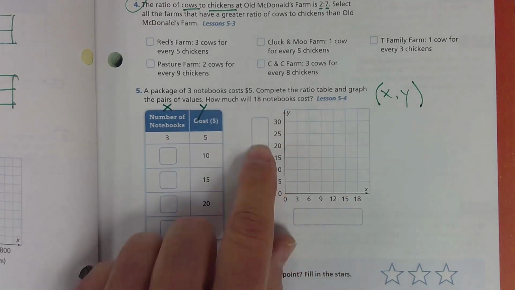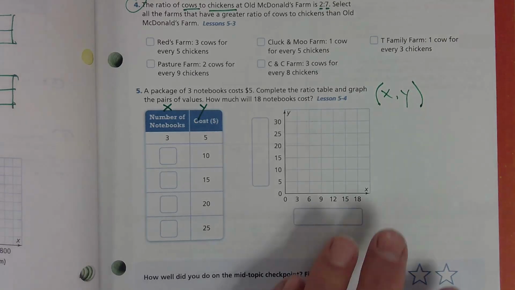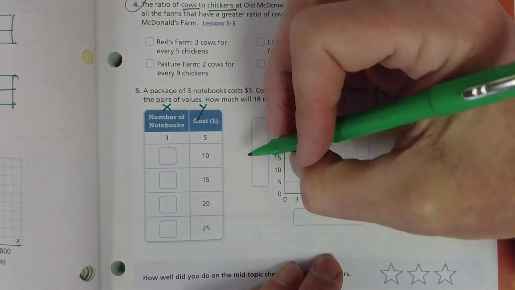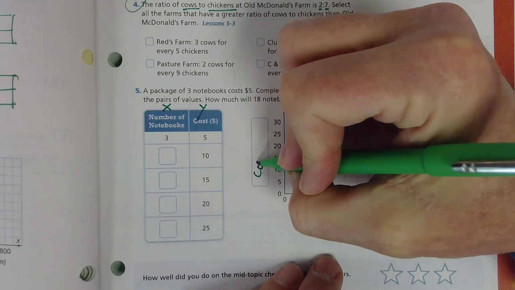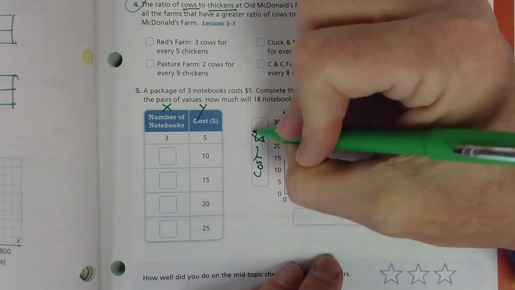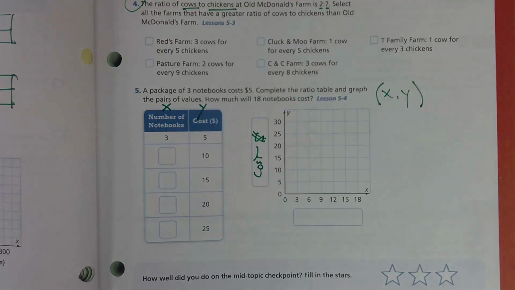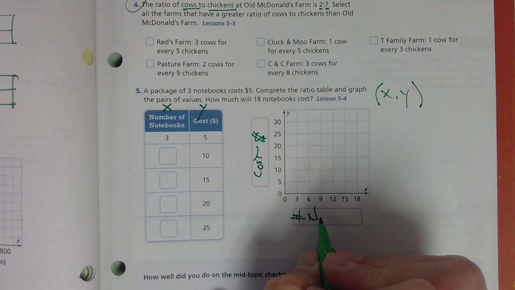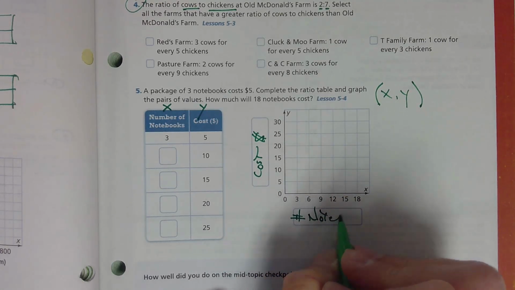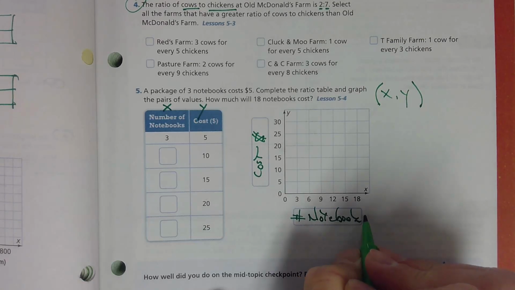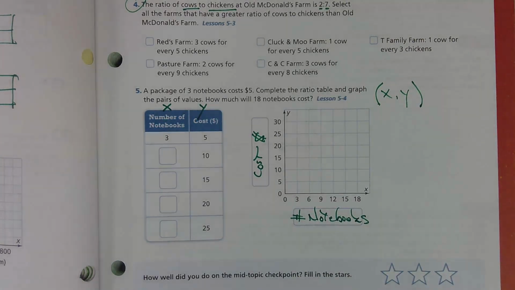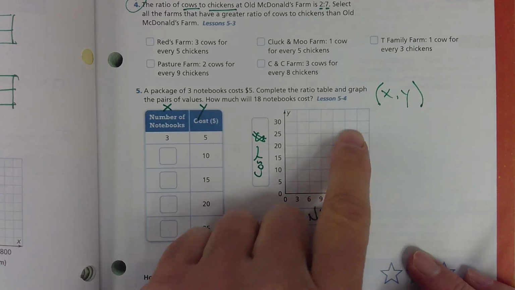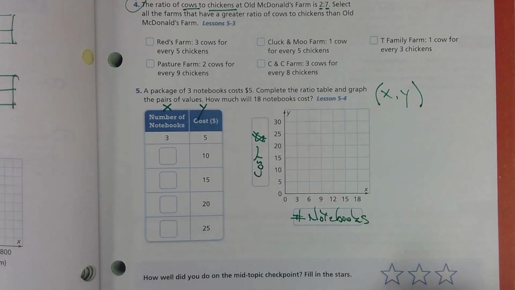And it looks like they want us to label this graph here. So this would be cost. Put a $ sign there. And this would be number of notebooks. Okay. So you go ahead and fill this out and then graph each one.